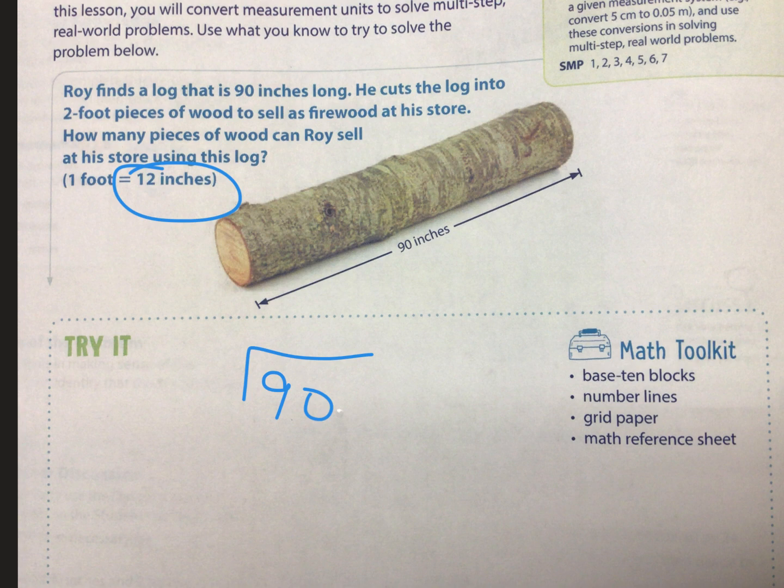All right, so he cuts them into 2-foot pieces, right? So 2 feet would be 2 groups of 12 or 2 12s. So that's 24. All right. So how many 24s are in 90?